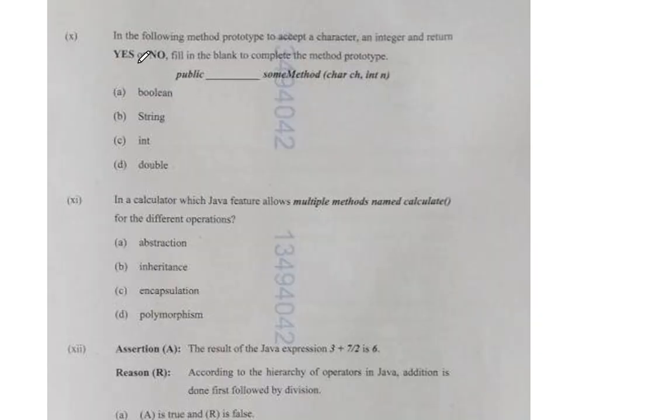Now what do you want to return? In the following method prototype to accept a character and integer and return yes or no. Boolean is what? True or false. So this is not there. String is yes or no. You will get this yes and no as a string.